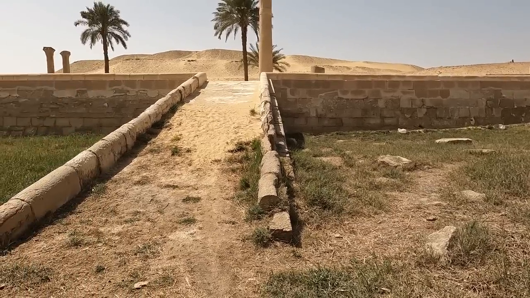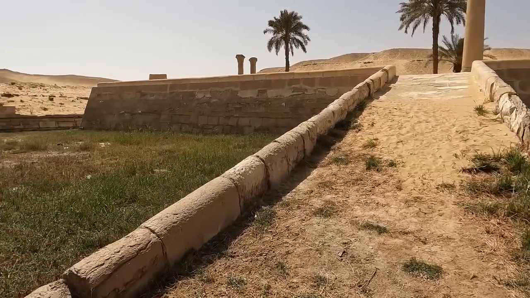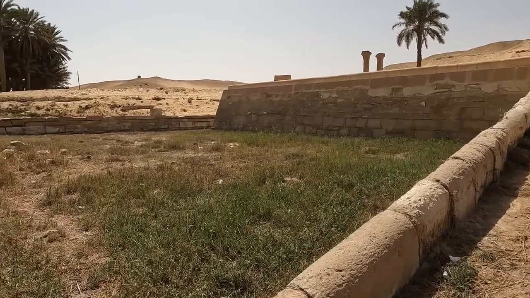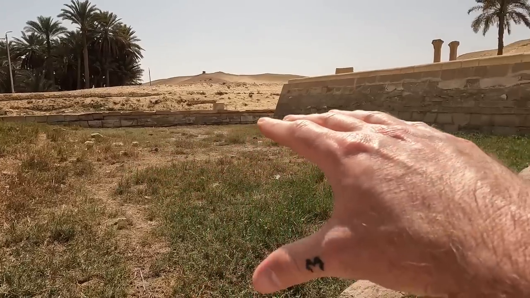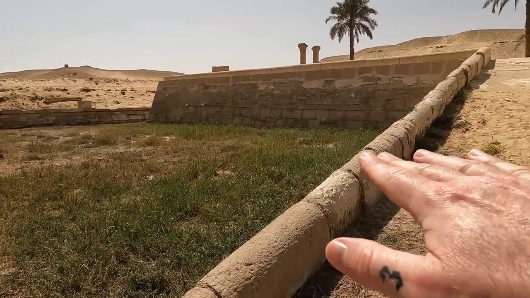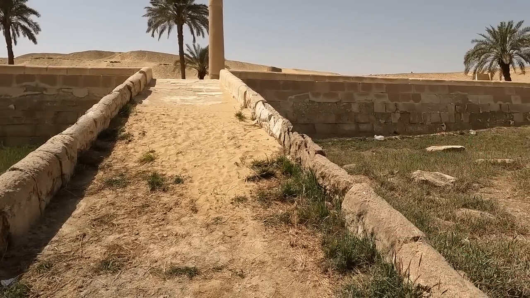And these ramps were used to access the structure after the boats had been docked. So water would have come right up into here, filling this entire area.